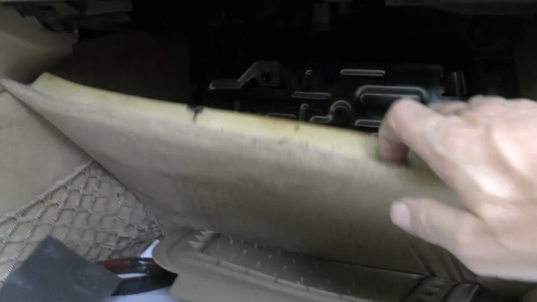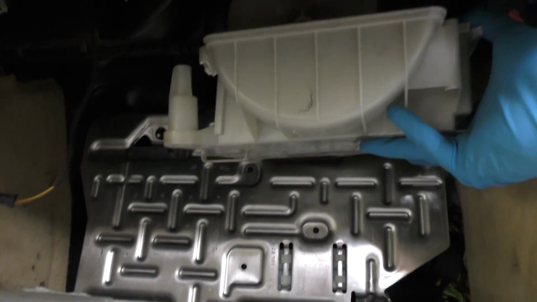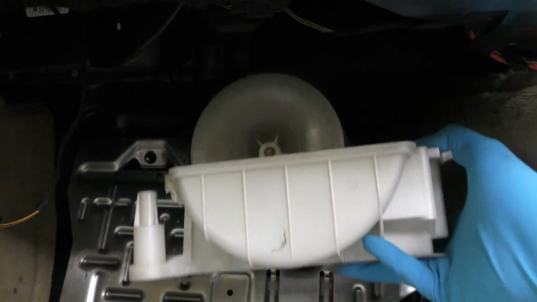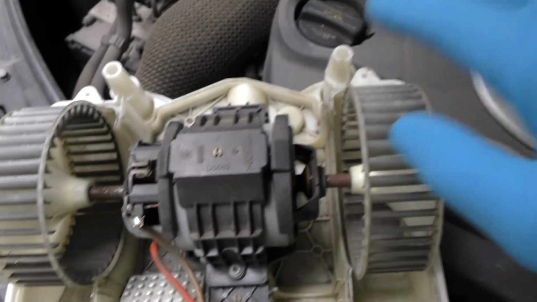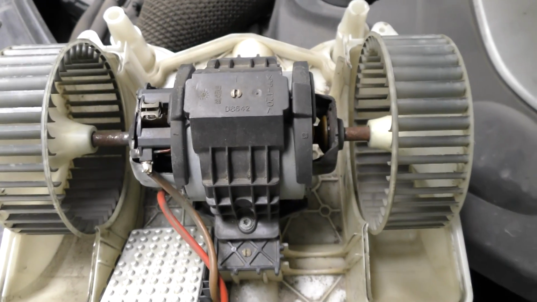So we'll take all the paneling covers off. Then you pull the rug back so you get enough room to work under here. Then you take the 5 screws out that hold the blower motor assembly, and then the whole thing comes right out. Now this part here is the blower motor resistor, and this part is the blower motor. So we're going to check the motor first.